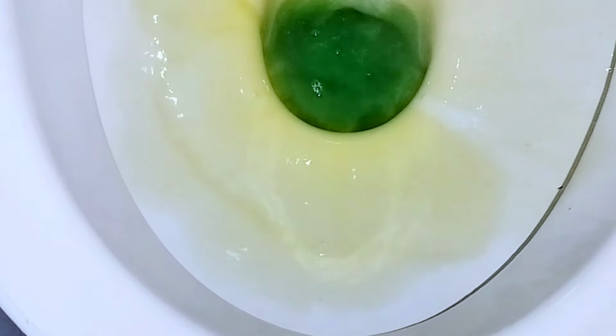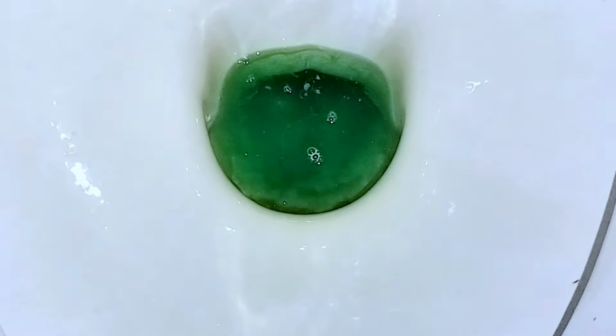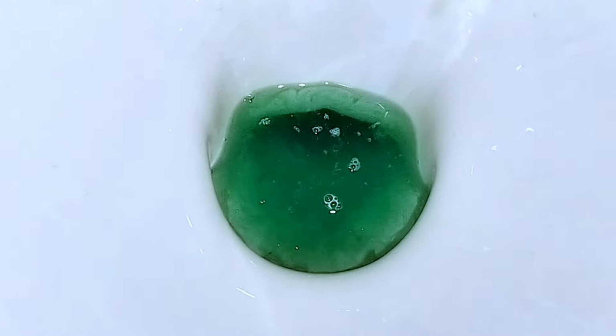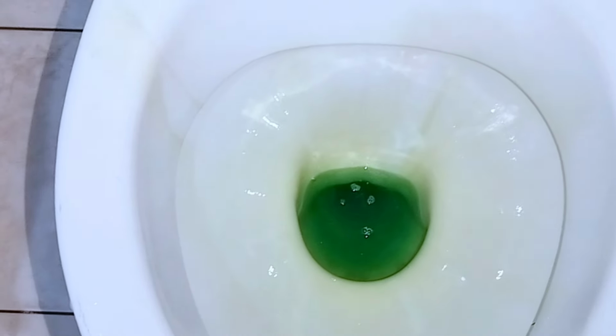Now you can see another thing about the color. You might not like the way the color is looking, which is why I recommend original blue color, so that it will give you exactly the way you want it. Maybe something like Harpic and the rest.